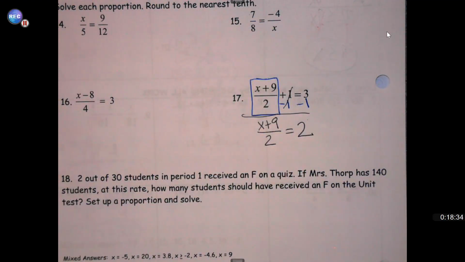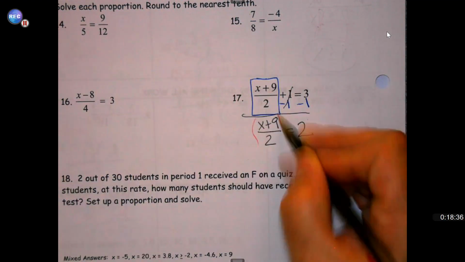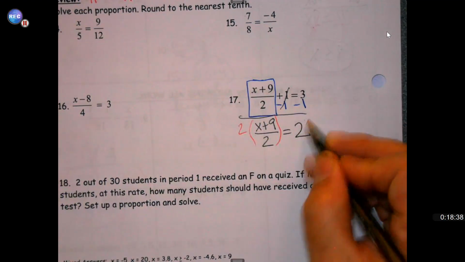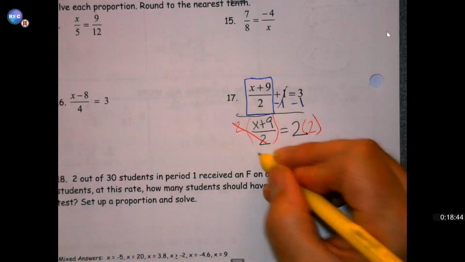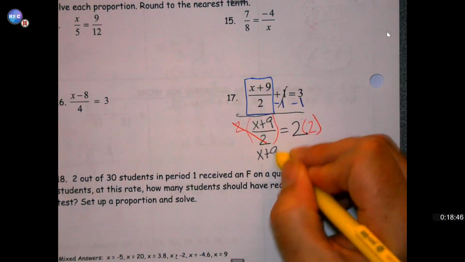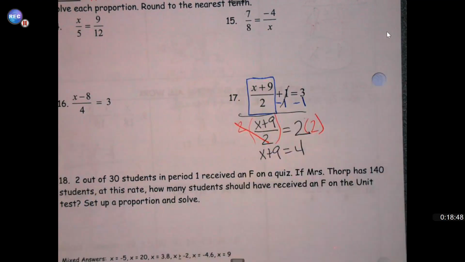Then just think about what you do to get rid of a fraction to both sides. You can knock that last step out.